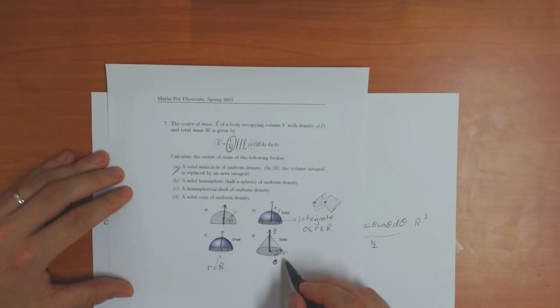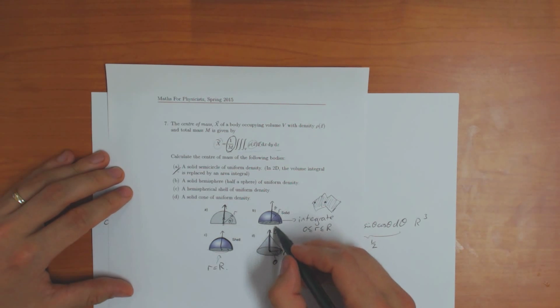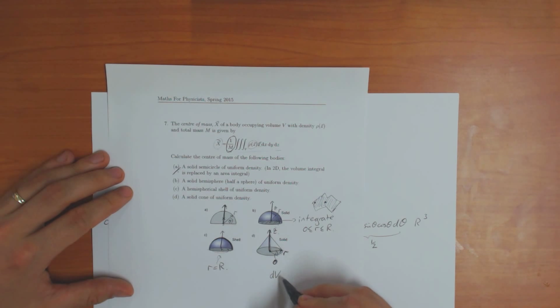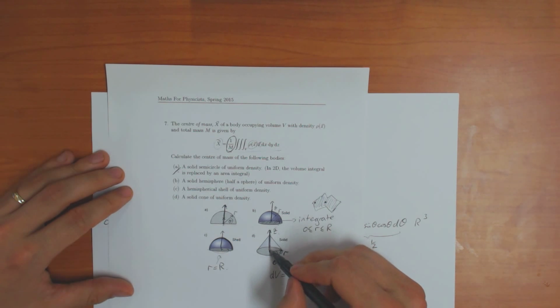Okay, so we're going to use the coordinates r, theta, and z, and the volume element dV is the same as for polar coordinates, r dr d theta, and then you have to multiply by dz as well.